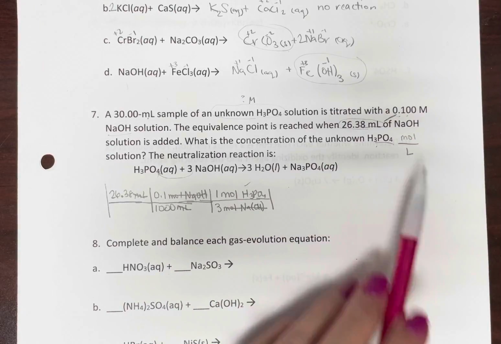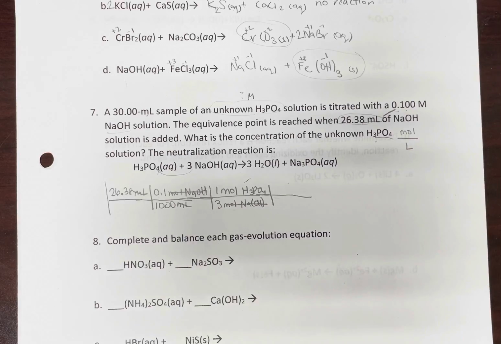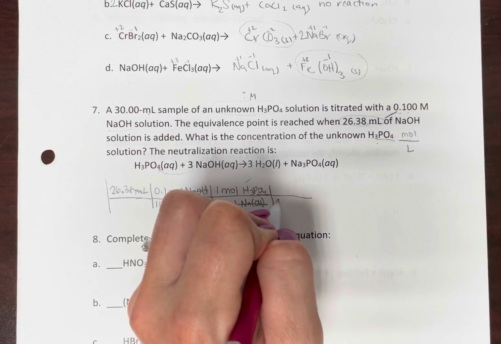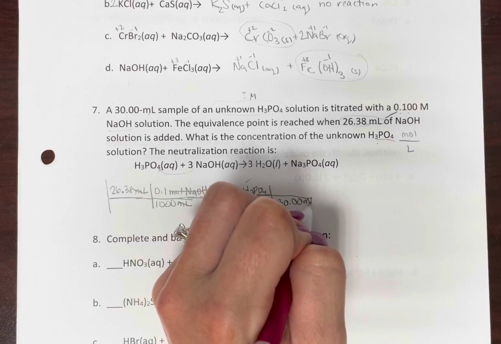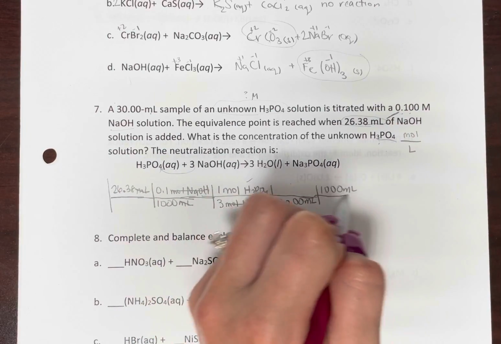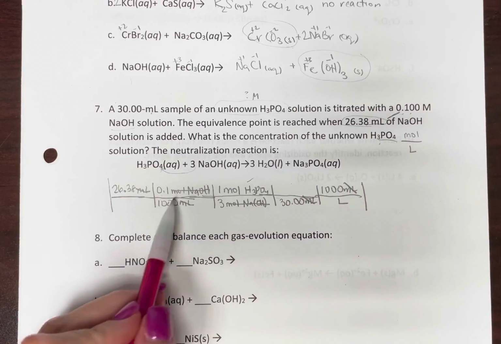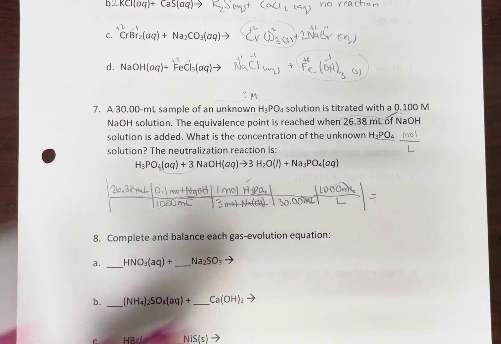Now, we need liters on the bottom. Do we have a volume of H3PO4? Yes, we do. It's given in the problem. 30.00 milliliters. And we just need to convert that to liters. So moles over liters, these thousands will cancel out.